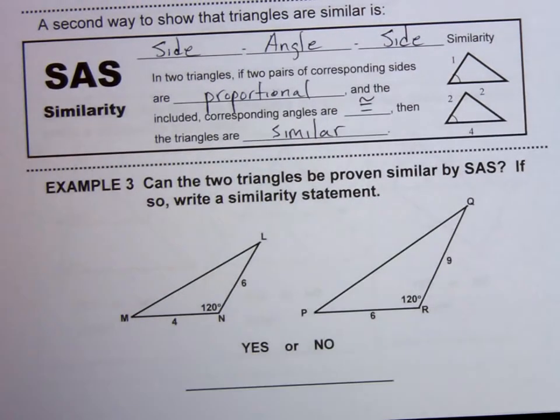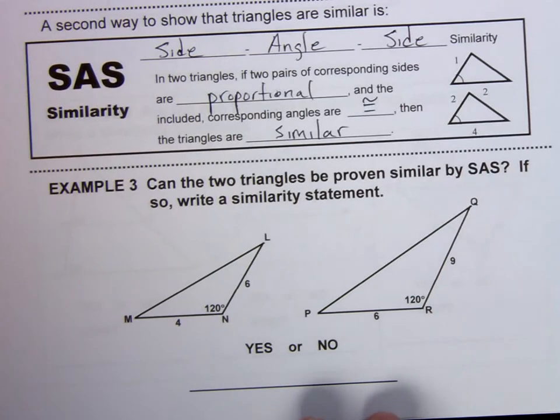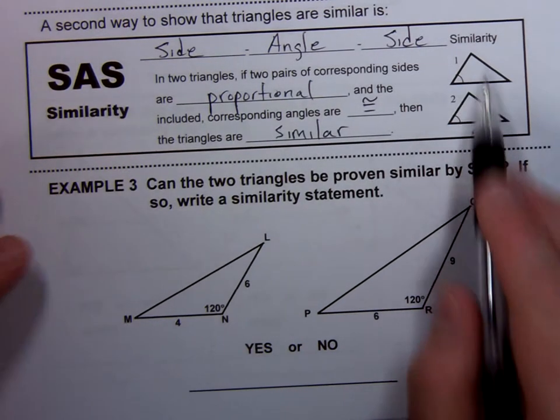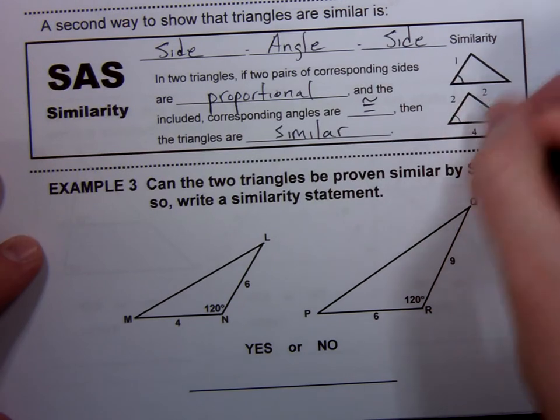Okay, adding in the sides is one transition that some kids have difficulty with because the sides are not going to be congruent, they're just going to be proportional. So we're just checking for them to be proportional. Notice over here in the example, you do have a pair of congruent angles.